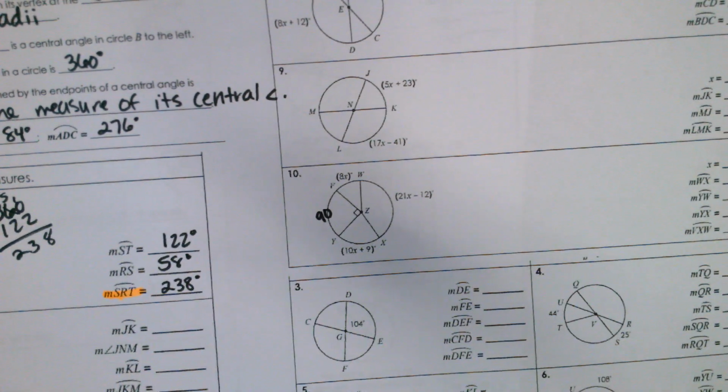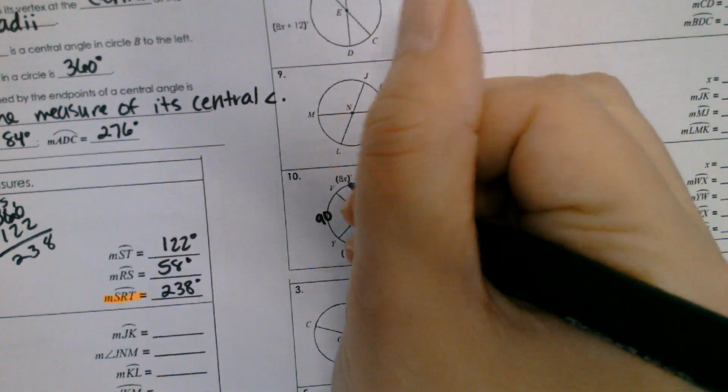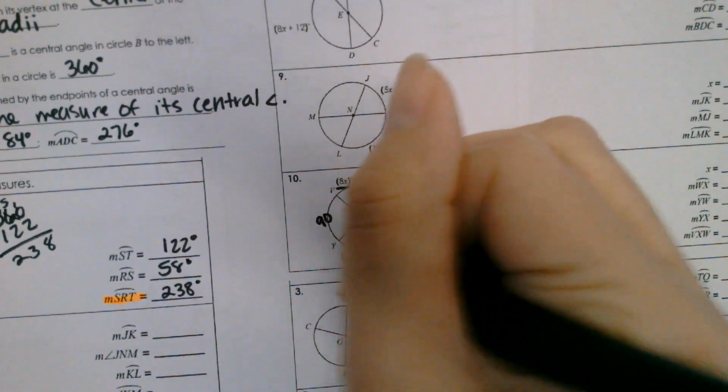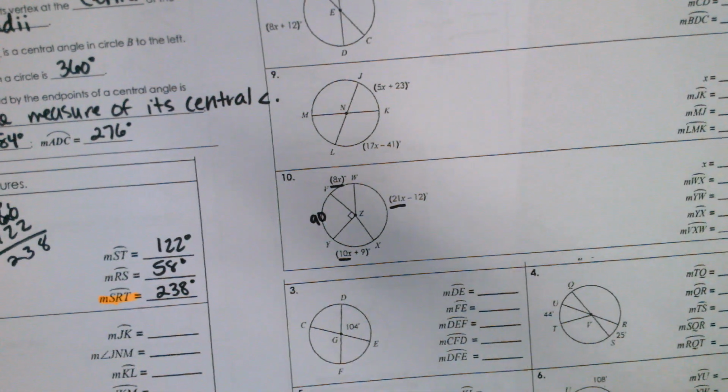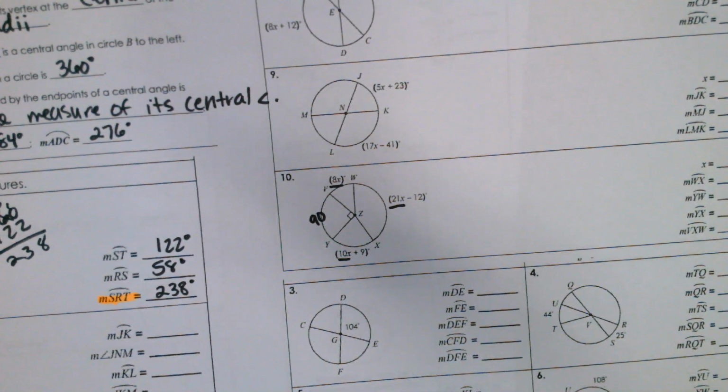Be careful about that. Add up, not, hey, no. What do you include when you're adding them up? What angle? 90, all of the arcs. You cannot exclude the 90. So add up all of the arcs, but I'm going to combine like terms. So do 8 plus 21 plus 10.